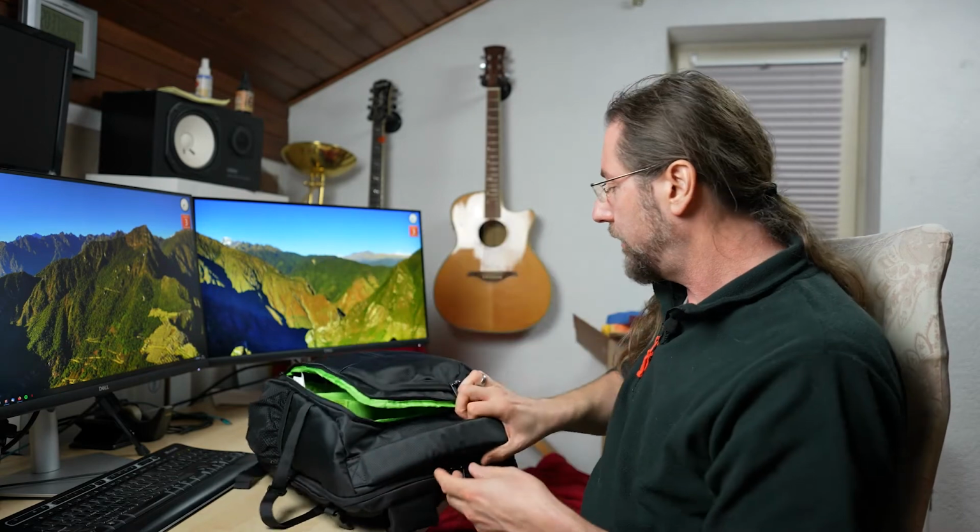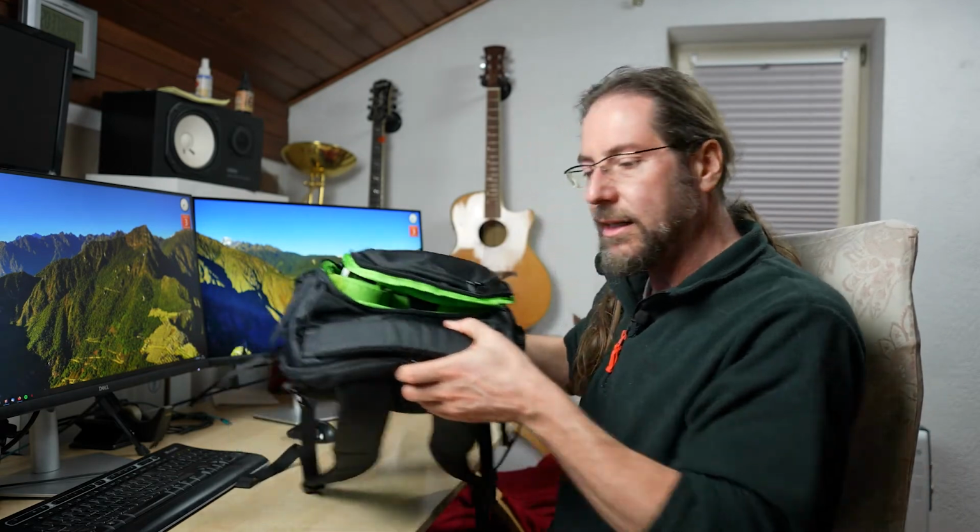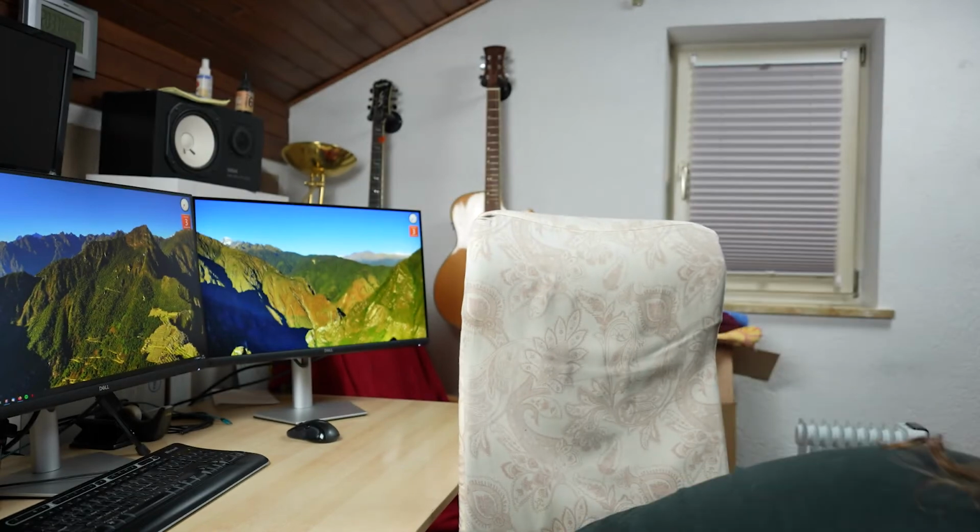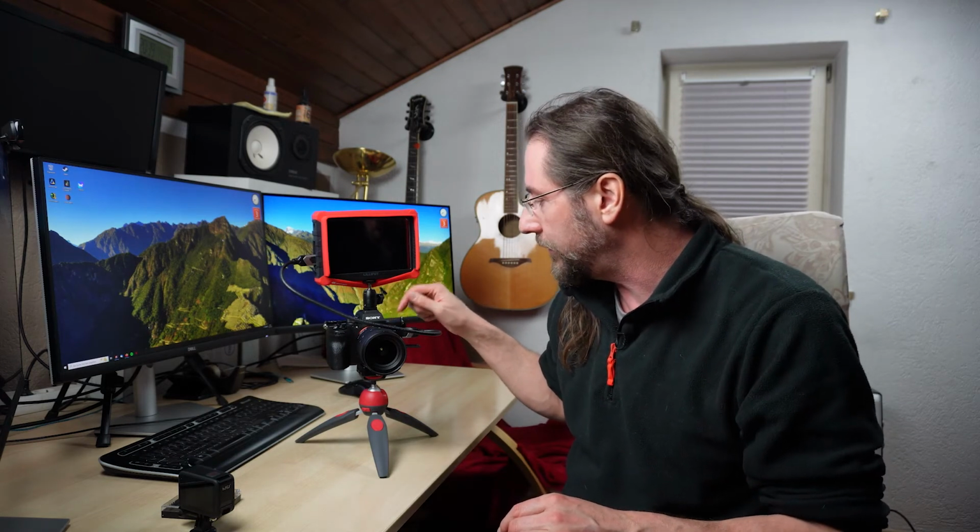So this bag, you can bring a lot of stuff. And it's not that much bigger than the old one. So far, I'm liking it. Switch camera again. I'm now back at the Sony ZV-E10. I always think ZS-EV from MG, but it's not. And here's my Sony A7S III.